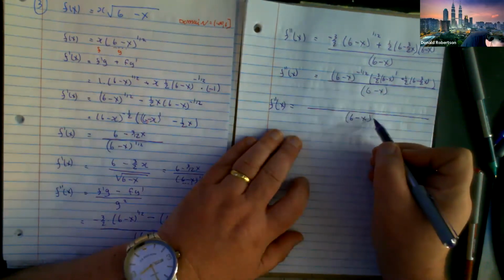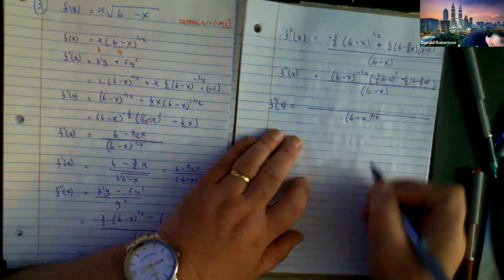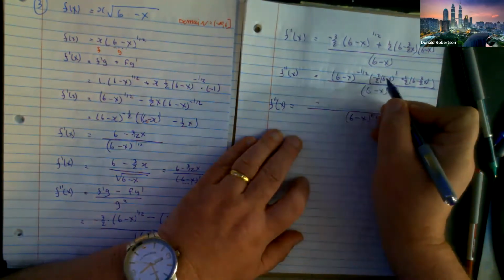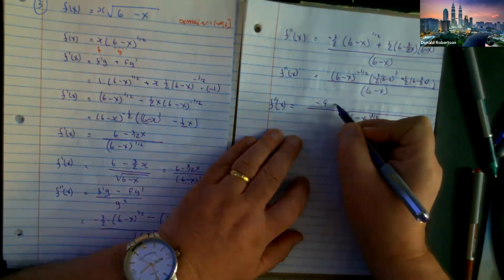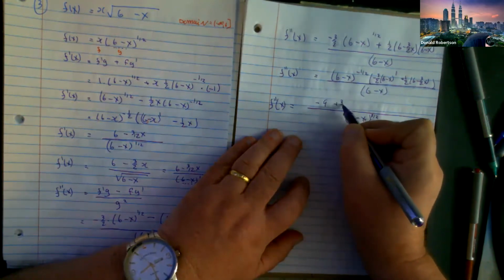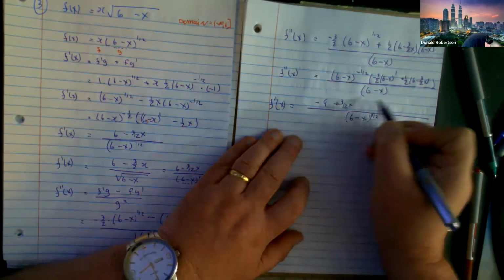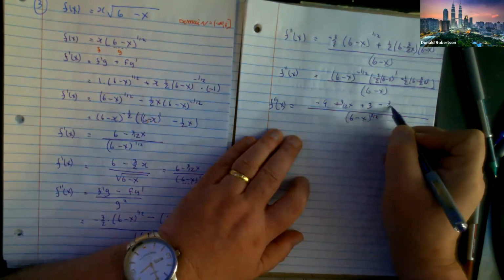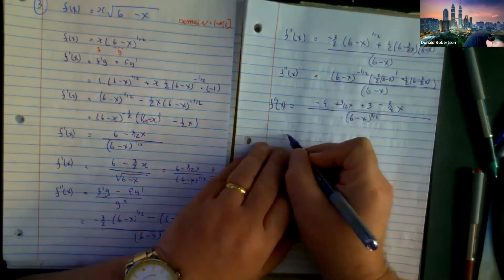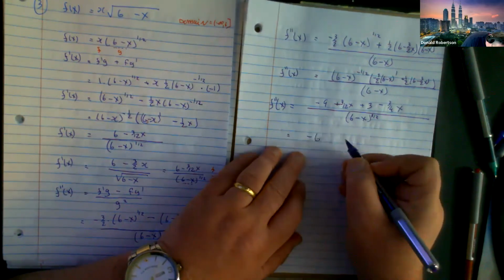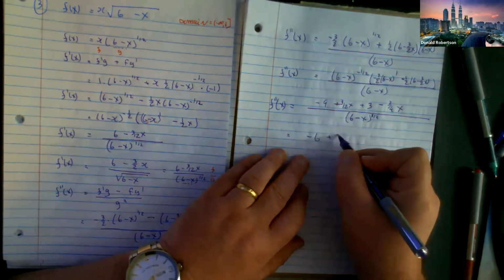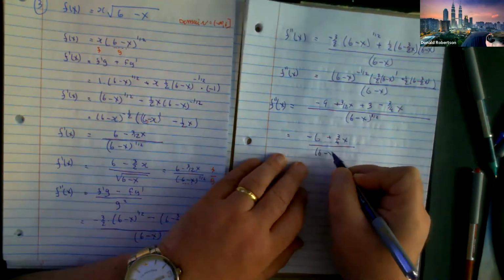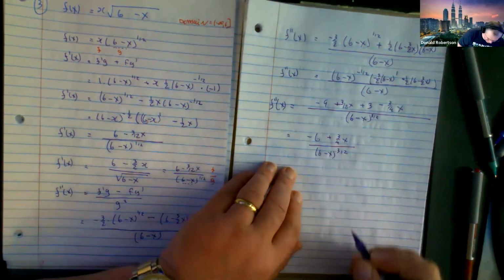That guy is going to come downstairs, and now you have an extra half power, so you have 3/2. This I'm going to multiply through, so that's -9. Take away 2 negatives, make it a plus, so plus 3/2 x. And that's going to be plus a 3. Take away a 3/4 x. And that's going to get me -6 plus 3/4 x over 6 minus x to 3/2.